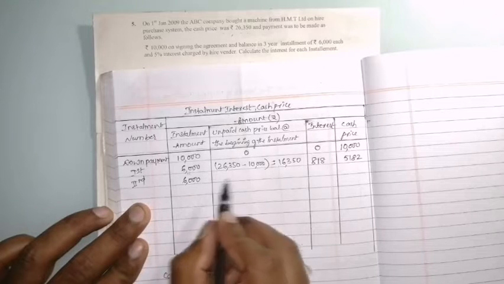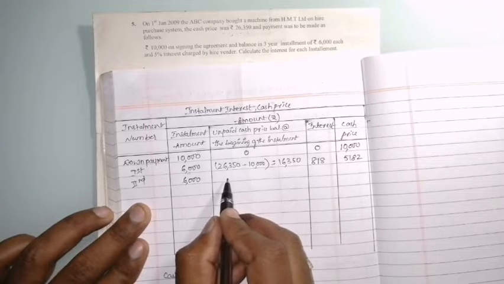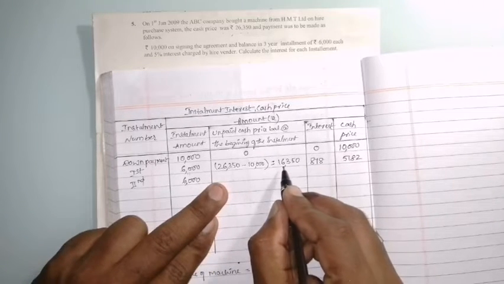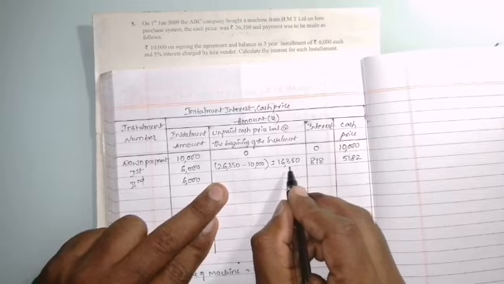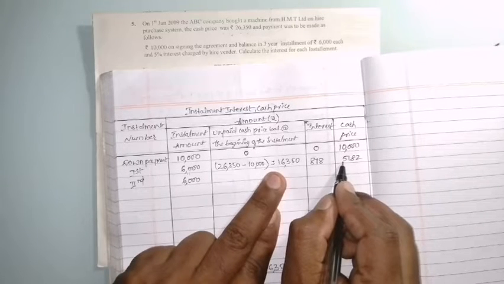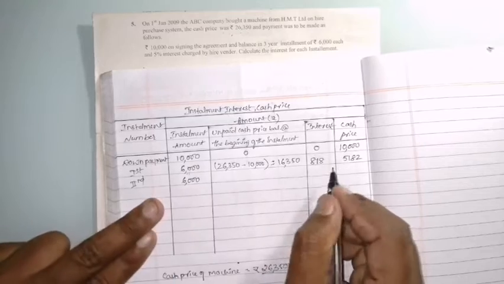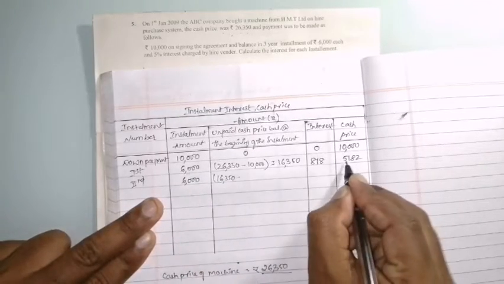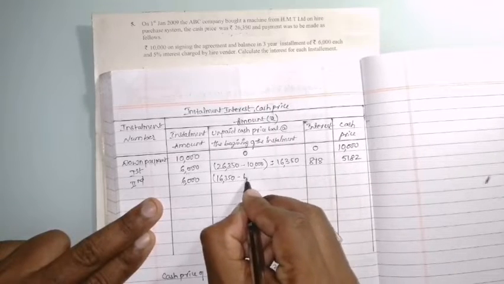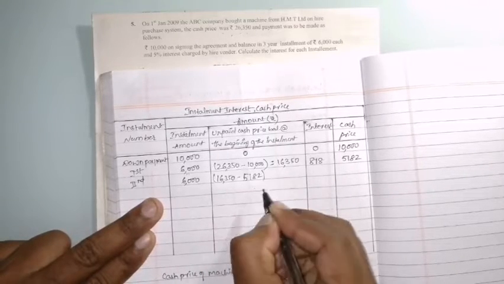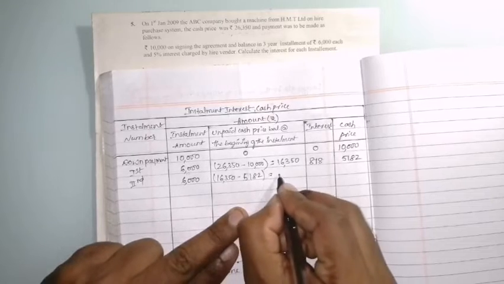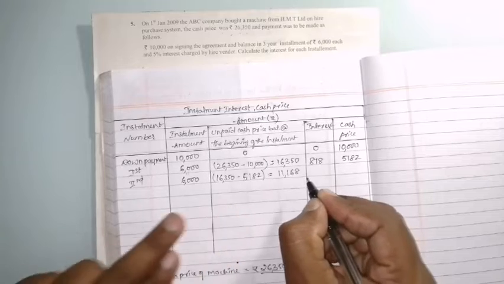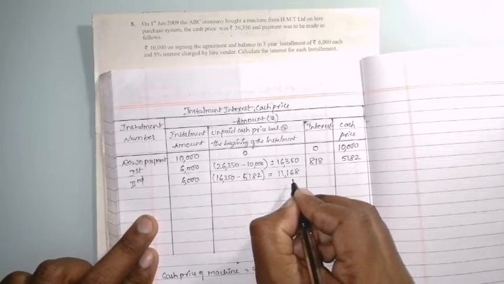After that we need to calculate the unpaid cash price. Clear? We need to deduct the cash price paid. So 16,350 minus 5,182 leads to 11,168.